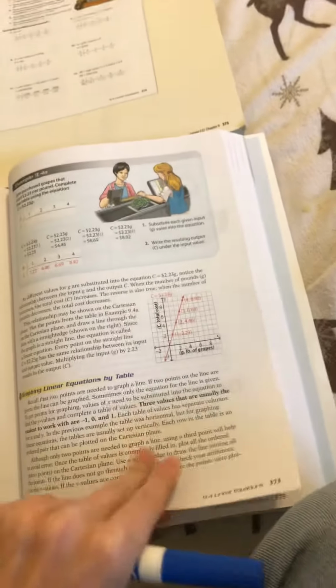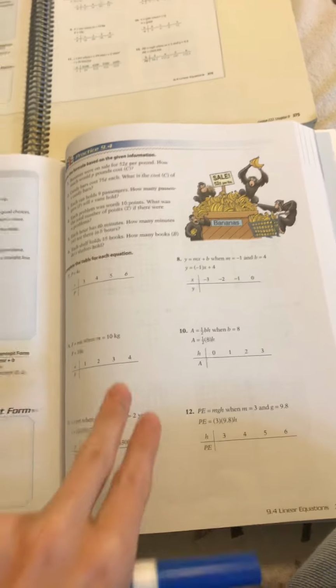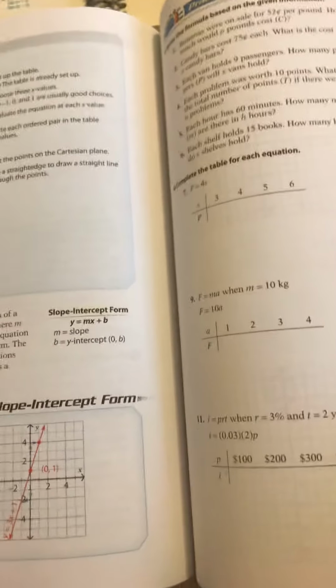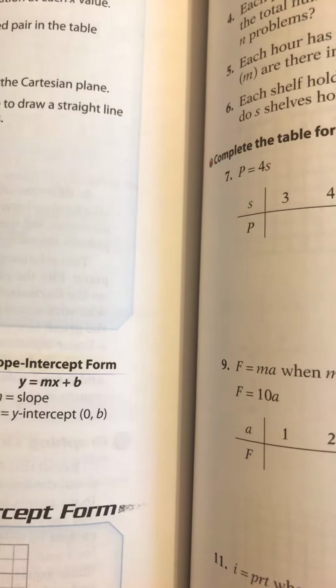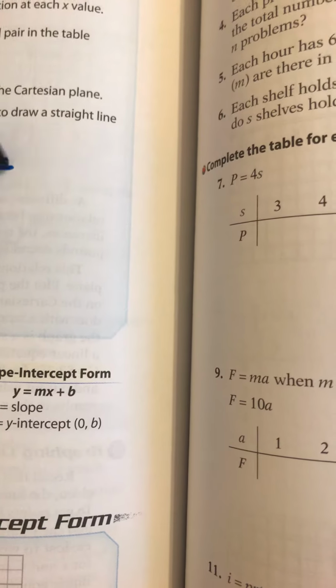So with that, let's go ahead and work through some of these questions. Or before that, let's look at slope-intercept form. So slope-intercept form is y equals mx plus b.